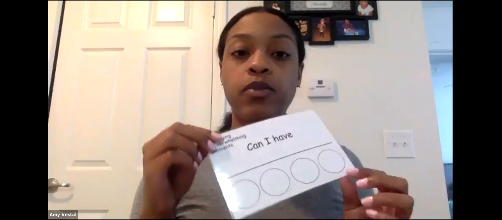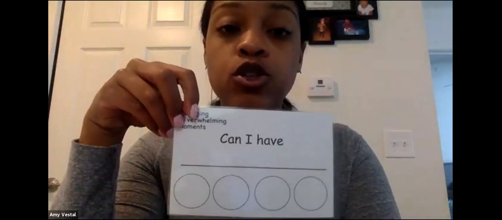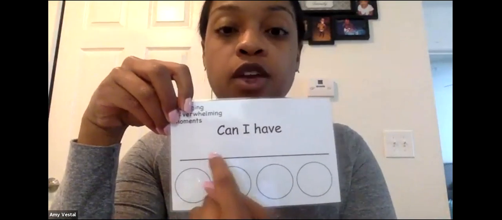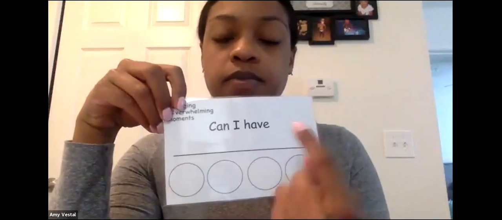The other thing that I haven't talked about is token board. So token boards are a type of reinforcement system, and it basically teaches a child that once I earn all my tokens, I get a reward. So here's a token board that I've created, and what you would do is you would have the child choose what it is that they would like to have, and then you're going to put it here. So can I have puzzles? And then you're going to have them earn a token for each activity that they complete.